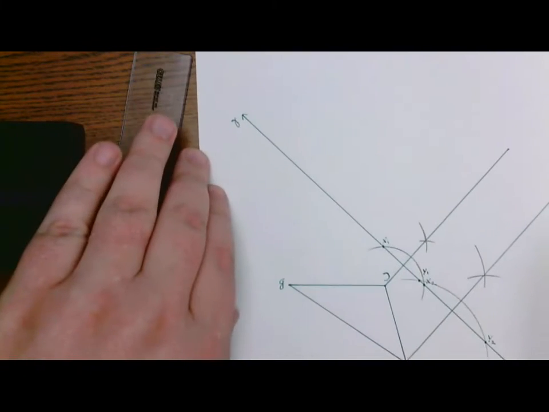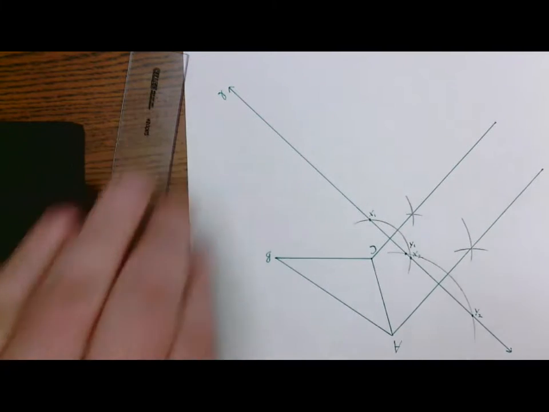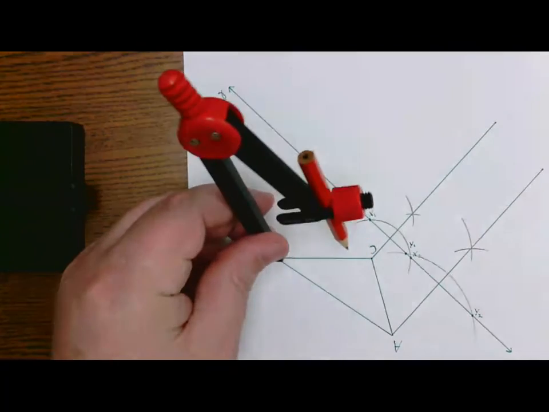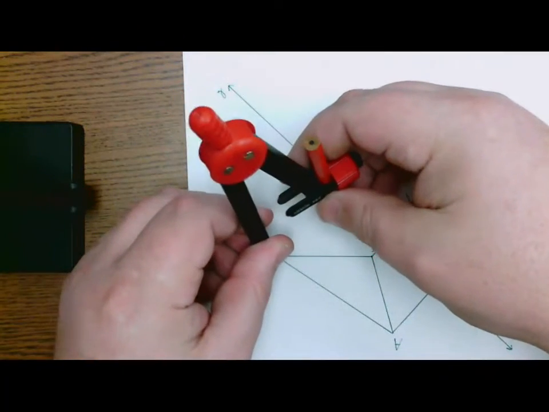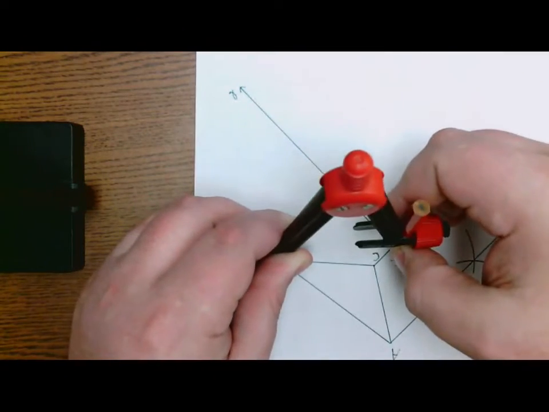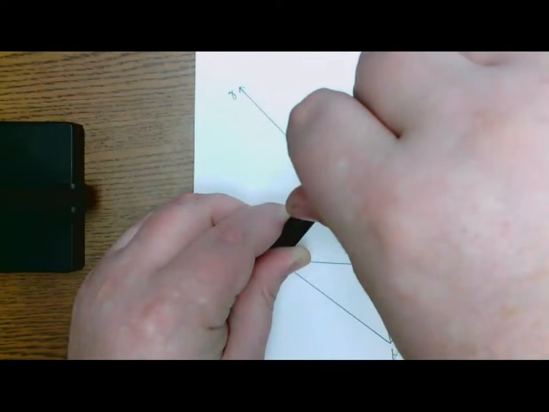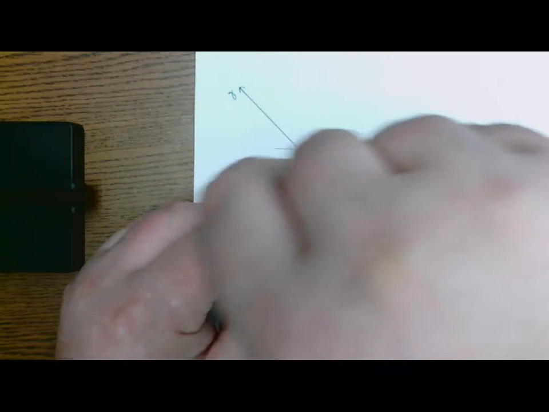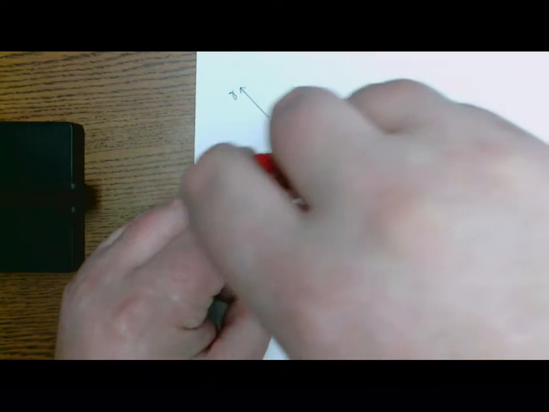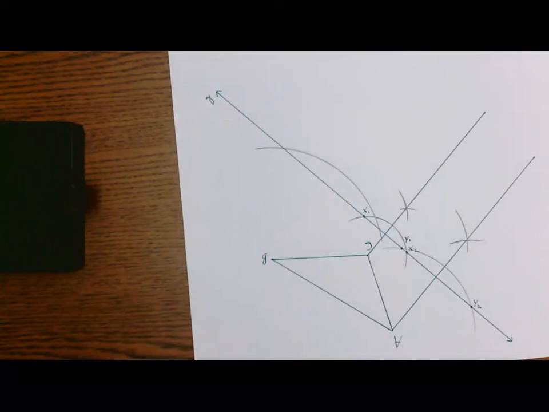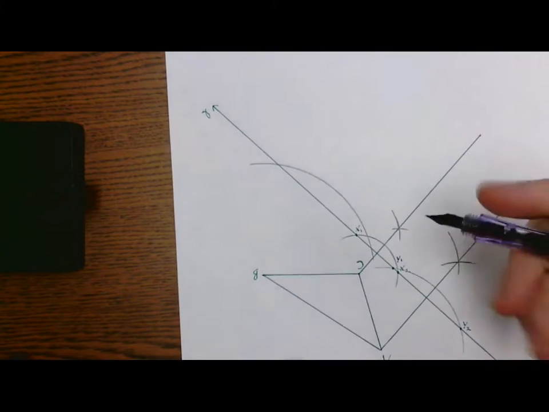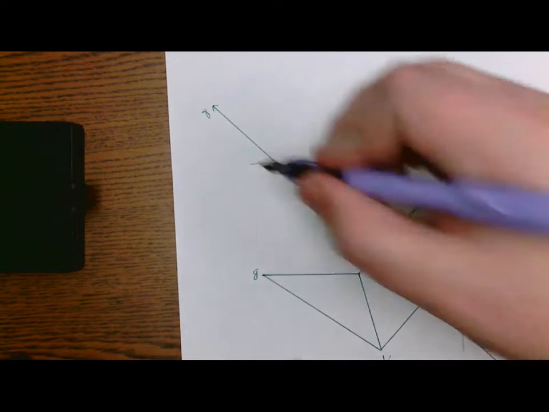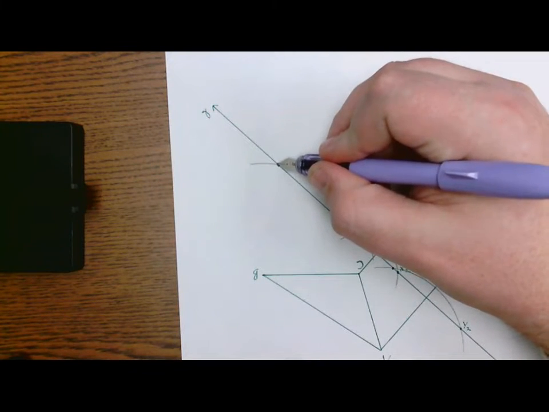And we need to make one more of these. And we're going to repeat that same process. Now B is the furthest away from our original line, so clearly this arc is going to be a little bit bigger. But we're still following the exact same process.